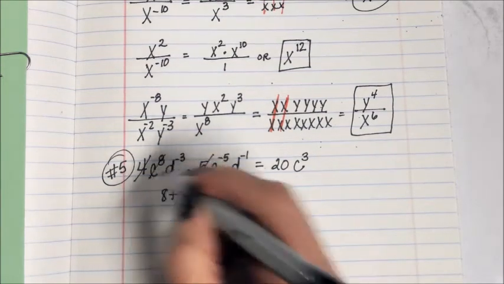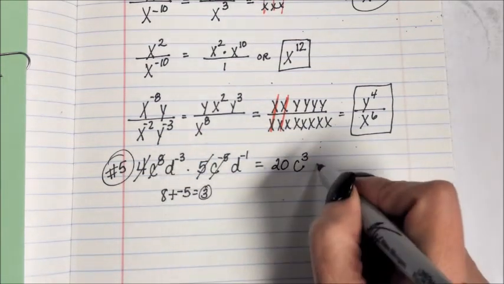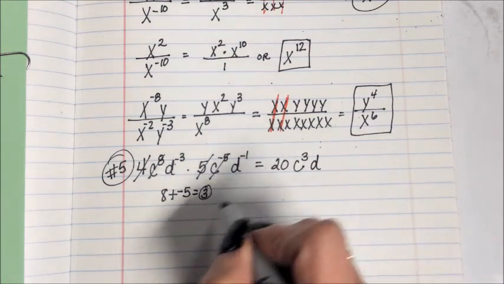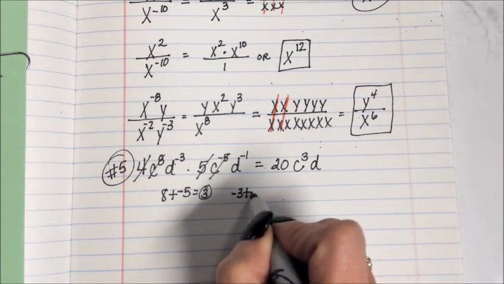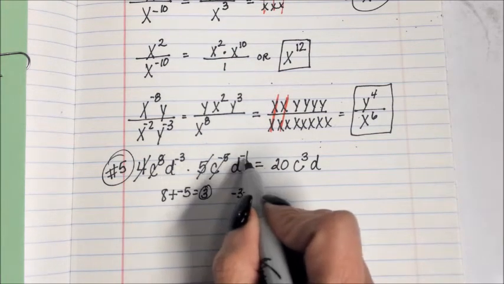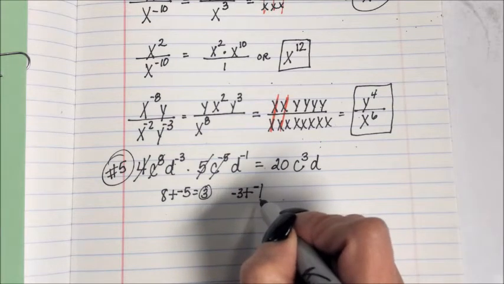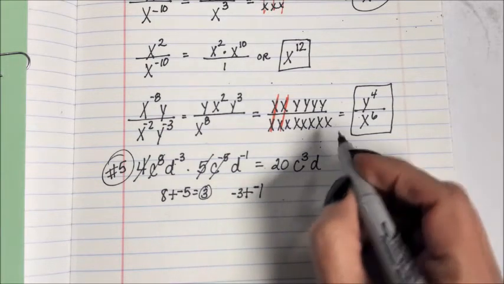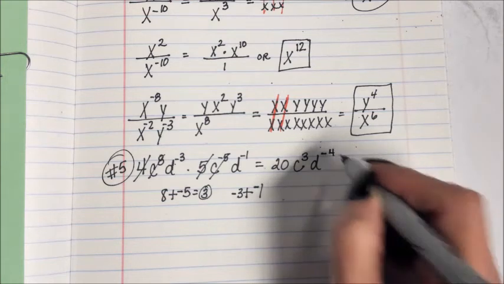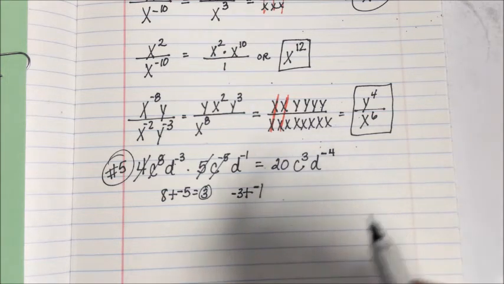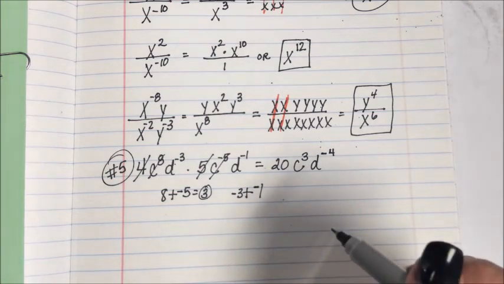I'm going to mark those off. My D is negative 3 plus, because I'm adding the exponents, negative 1. Negative 3 plus a negative 1 is negative 4. Okay, now you might be thinking, oh, we're done, look at that.